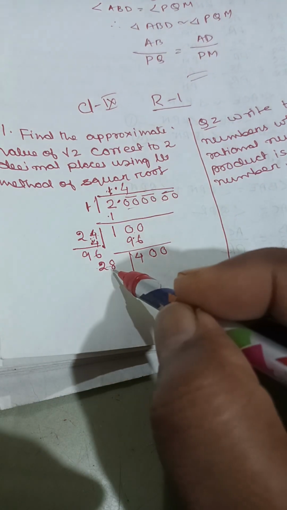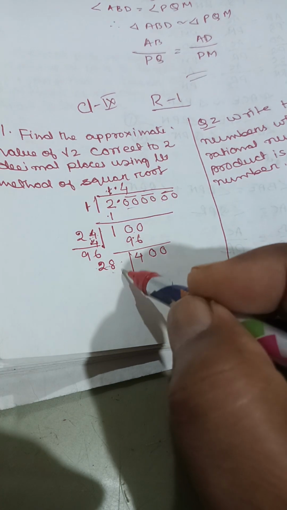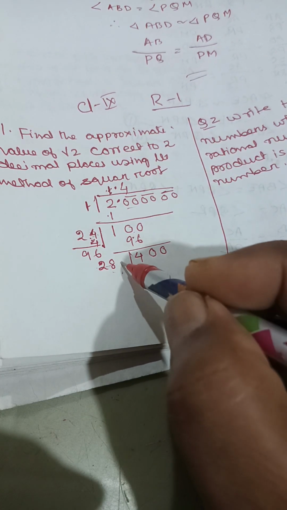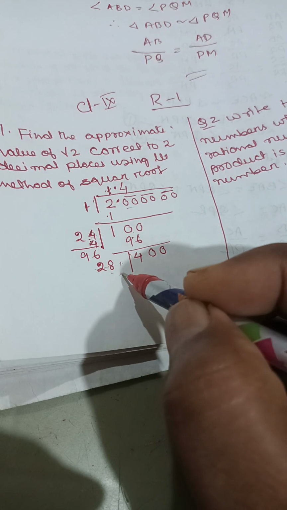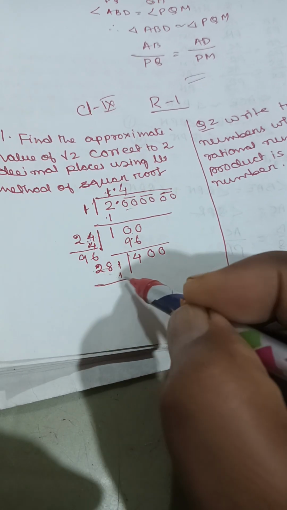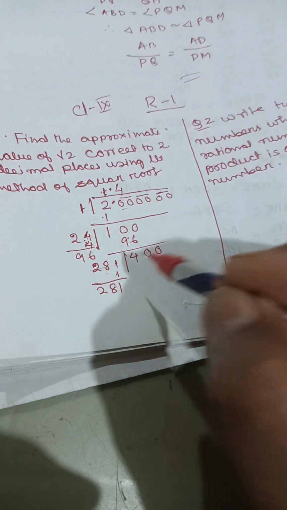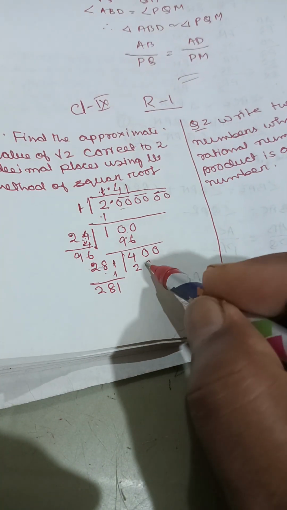Okay. So if you write here 28, now you see you have to put two same numbers here again, so that you get near about to this, not more than this. So if we write here 2 2, it will be more than 400. So you write again 1 1. So if we write here 1 1, it will be 281. This one should go there. Okay. So here you write 281.